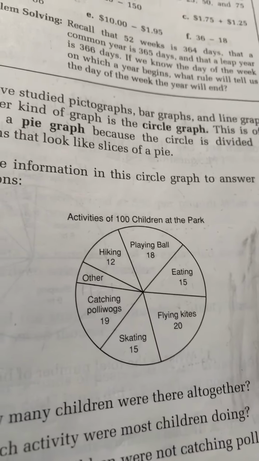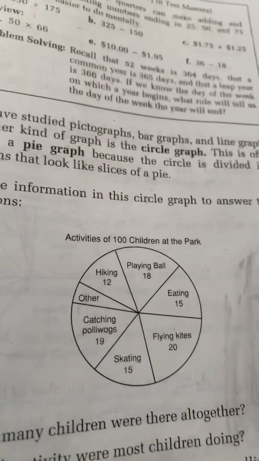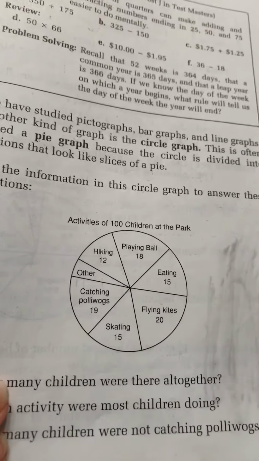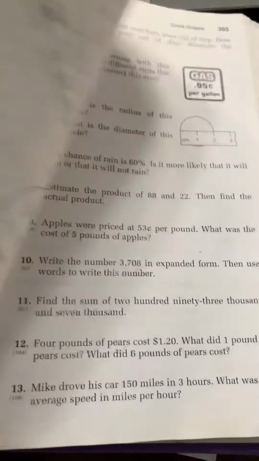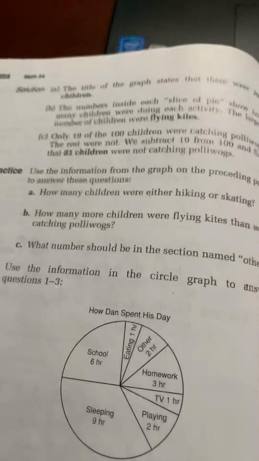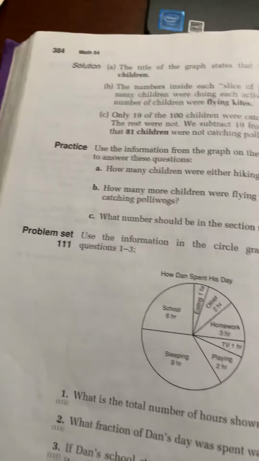There's one child doing an other activity. And we don't know what they're doing. You could make up what they were doing. Maybe swinging or jumping rope or who knows. But the one child was just left out. Don't know why they did that other than to have you figure out the answer.